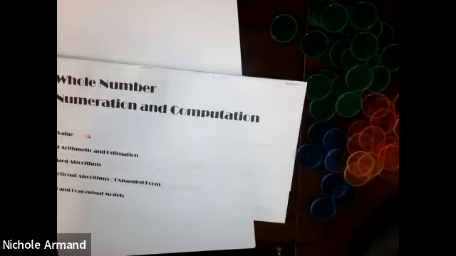So once you make it and you have it put together, you're going to want to staple it at the top in 3 or 4 places so it stays together. Try not to go crazy on the staples.